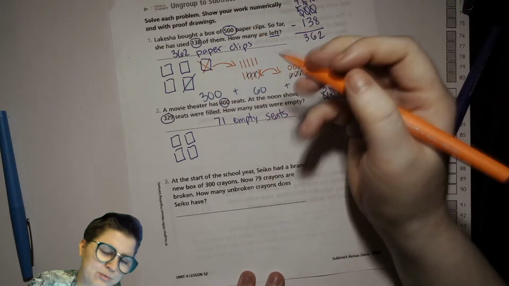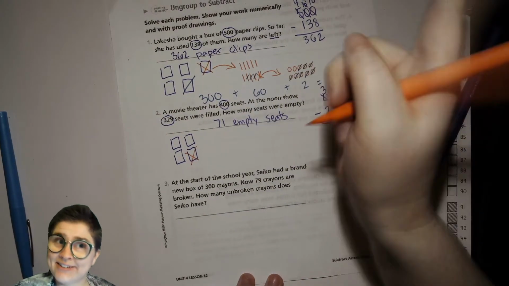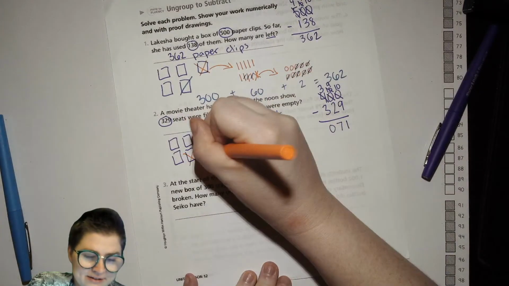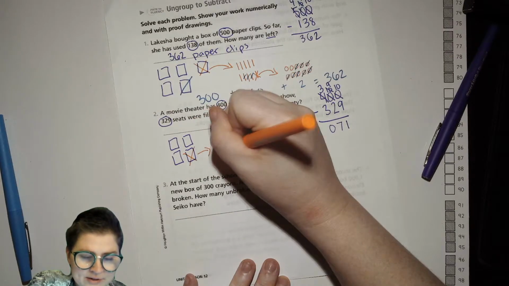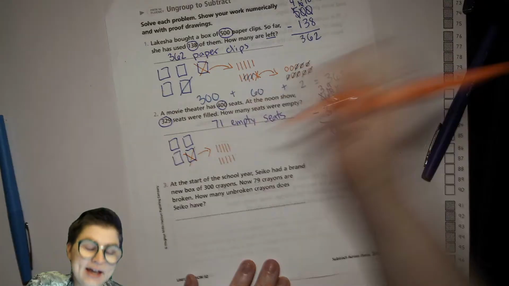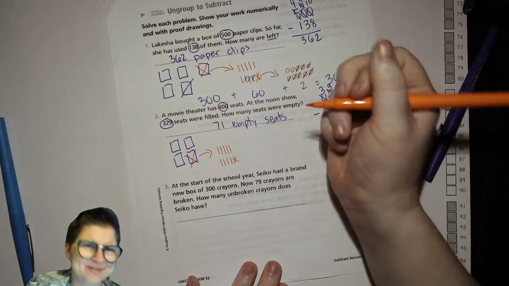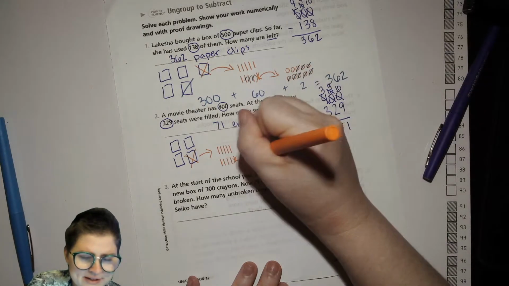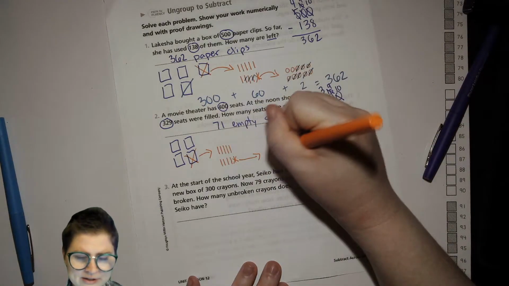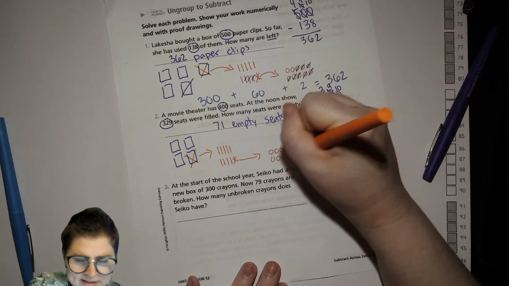I'm going to turn one of my hundreds into how many 10 sticks? 10, right? 10, 20, 30, 40, 50, 60, 70, 80, 90, 100. Then I can turn one of my tens into 10 ones.